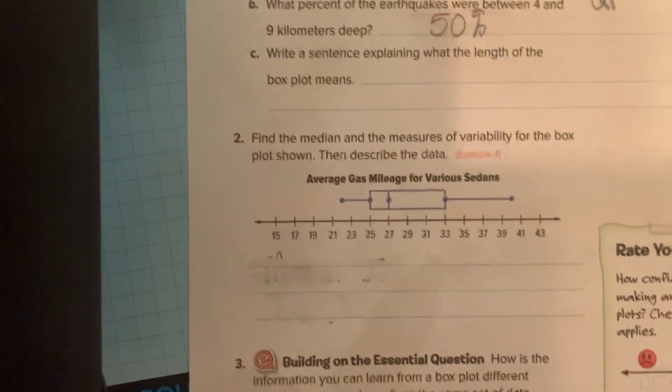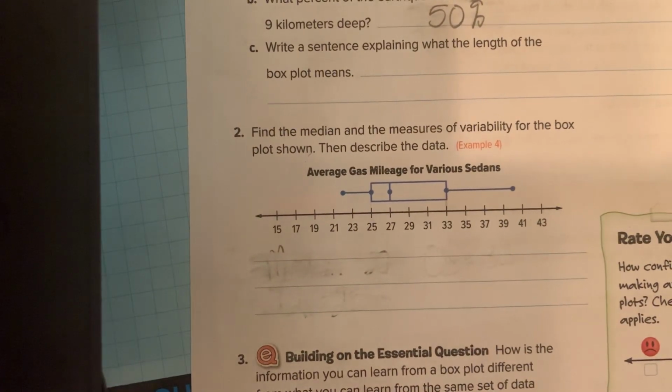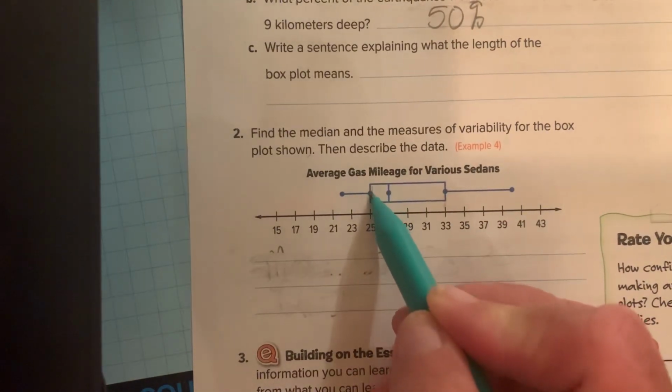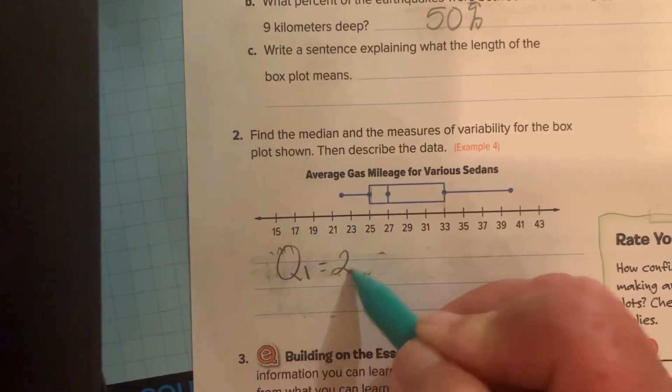Looking at number 2 is a little different. What it's doing here is giving you the box plot, and you have to pull out the data. You have to pull out quartile 1, quartile 3, and our median. We know that this first line right here is our quartile 1, so my quartile 1 is equal to 25.